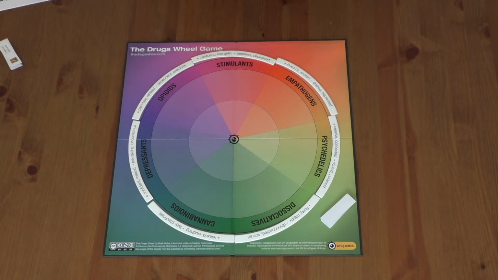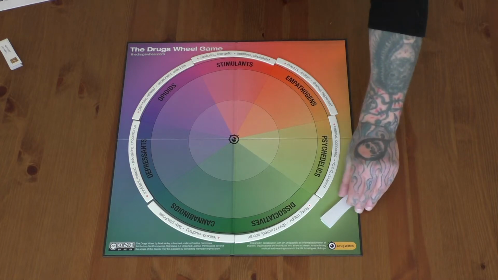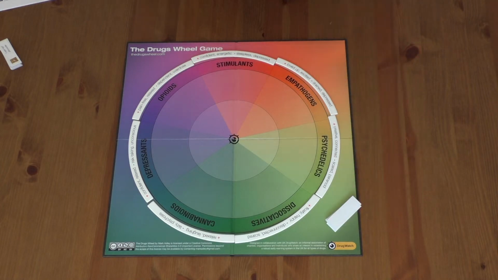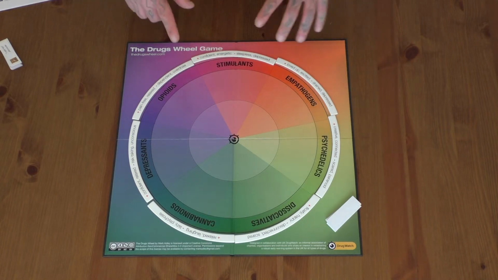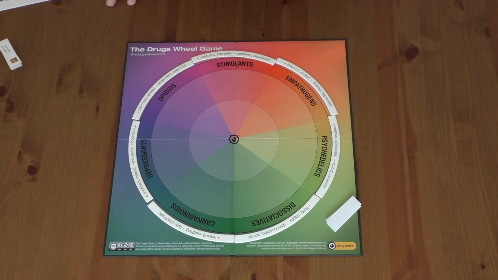So the next stage of the game is to use the drugs themselves. I've placed a pre-selected amount of drugs on the board, and I'd then get each team to pick a drug, and then for them to select which category it belongs to. I tend to give 1 point for them getting into the right category, and then you can use the inner and outer rings of the drugs wheel to break it into further sections.